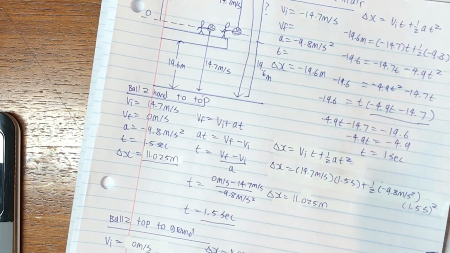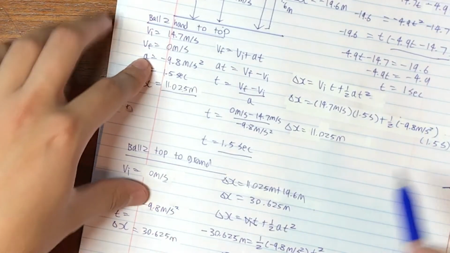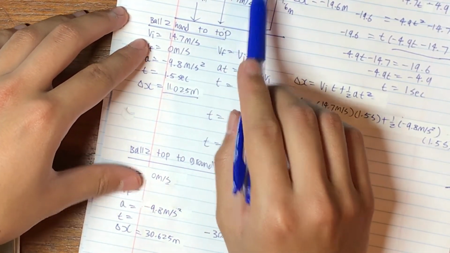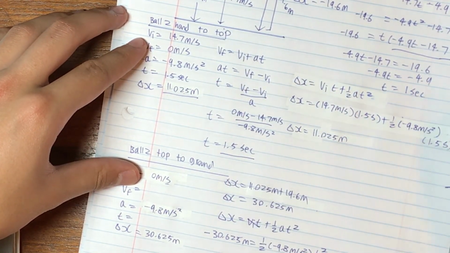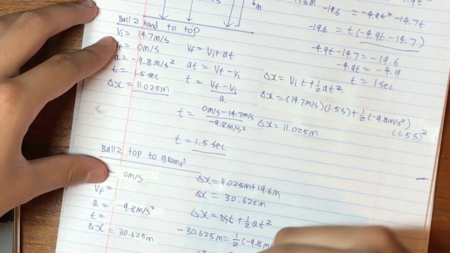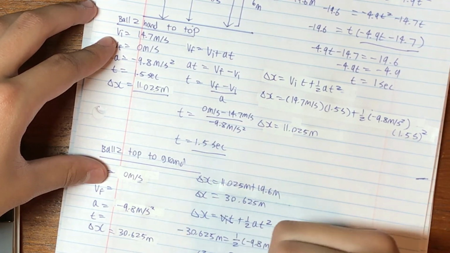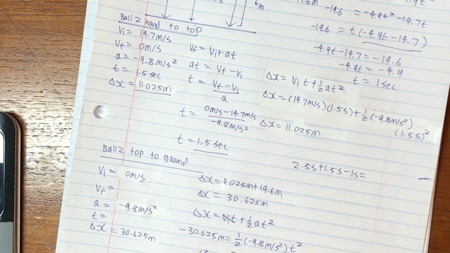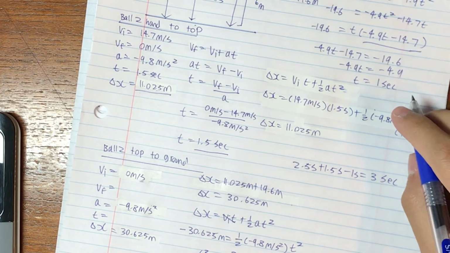Now to find the difference of the time spent of the first ball and the second ball in the air, I'm just going to subtract 1 second from these two. And that's part A.